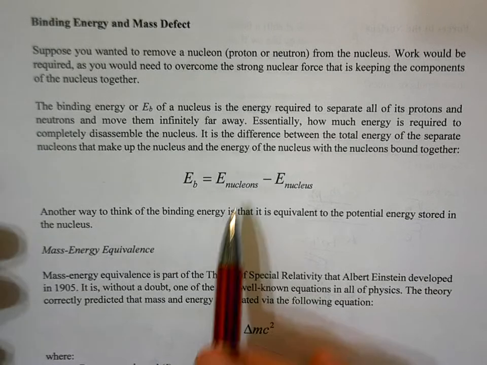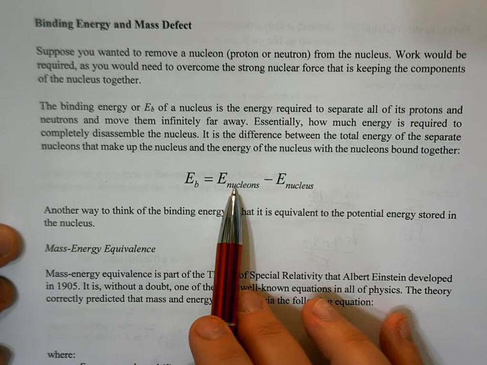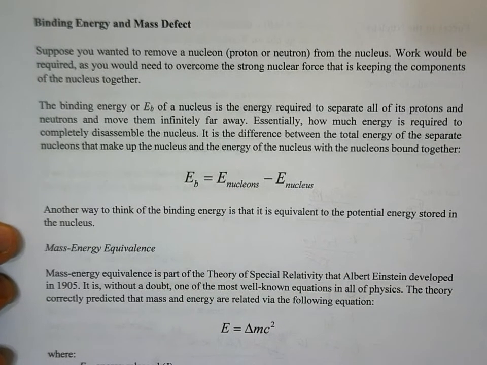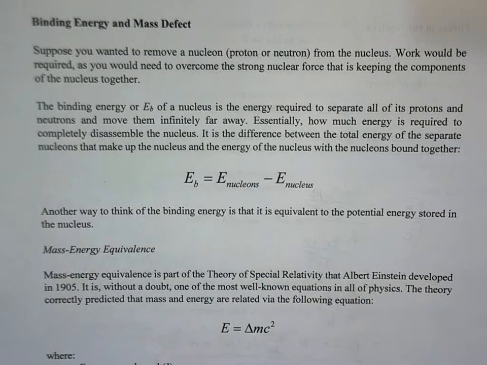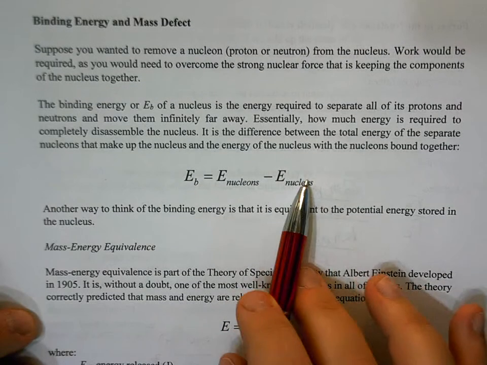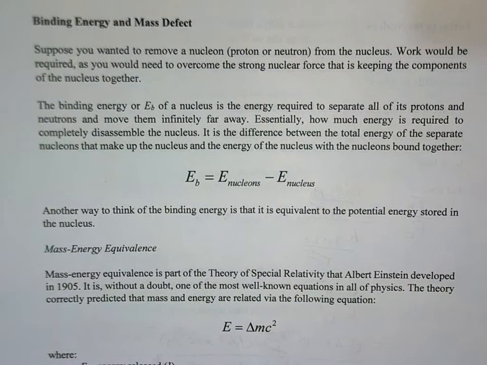So the binding energy is going to be the difference between the energy of the nucleons minus the energy of the nucleus. So the energy of the nucleons is sort of the energy of all of the parts that are separated, versus the energy of the nucleus is the energy of all the nucleons together. So basically, another way we like to think about the binding energy is the potential energy that's stored inside the nucleus.